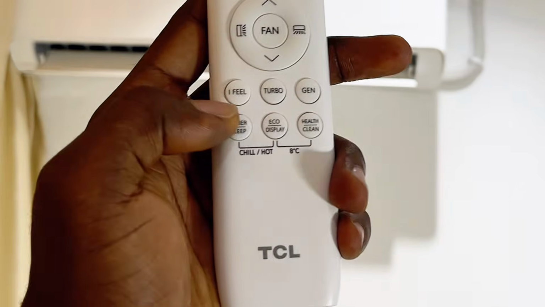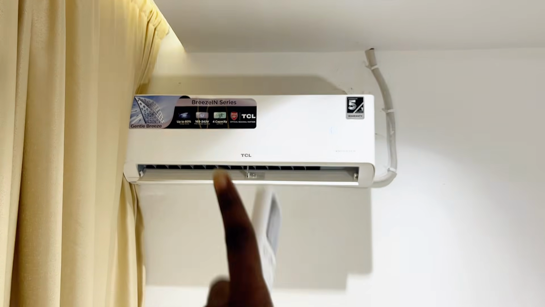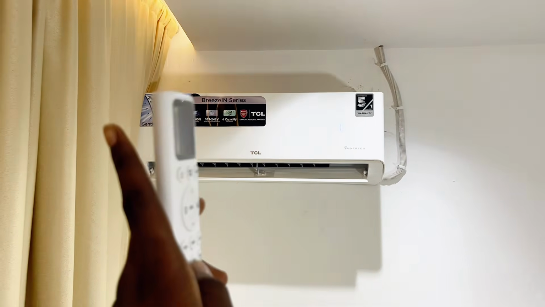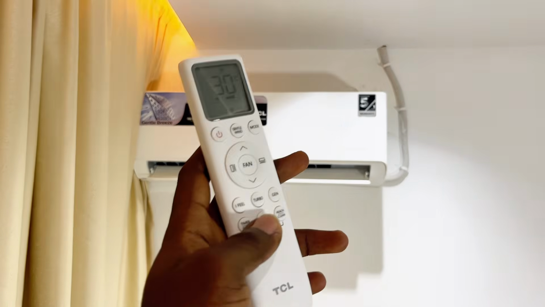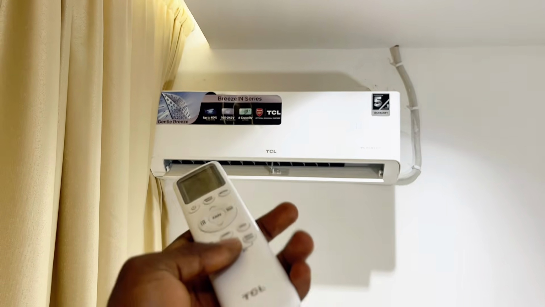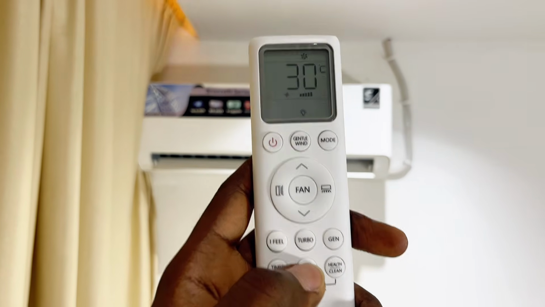There is also the eco button over here, and what this particular button does is adjust the fan speed and the compressor of your TCL AC to circulate air and the temperature around the room so that the AC does not have to consume as much power as it would normally consume. So you want to go ahead and just tap on the eco button if you want that.